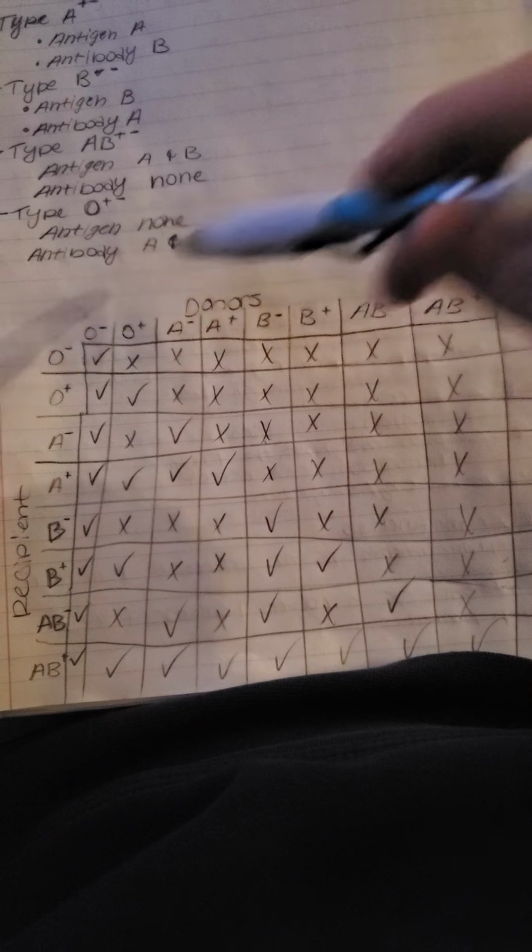So looking at our chart, we have our donors across the top going from O negative to AB positive. And then we have our recipients down here. So we have O negative to AB positive. And we made a little cross section here.